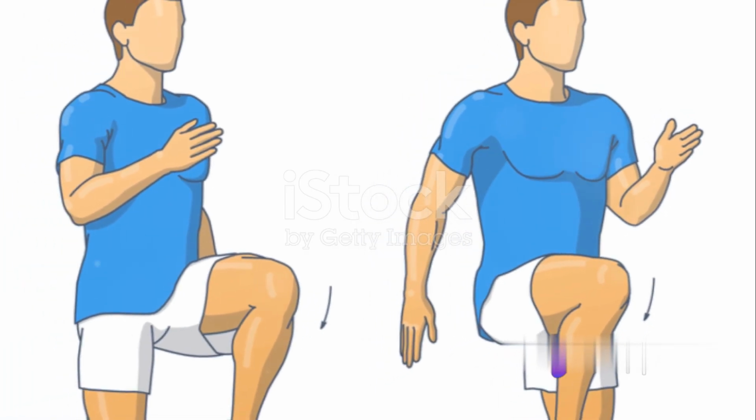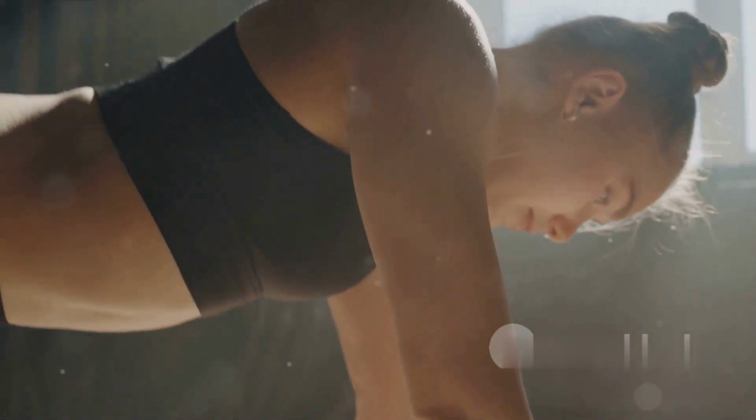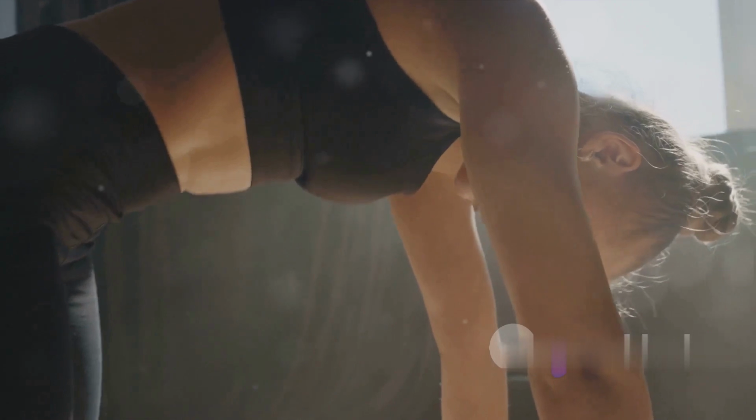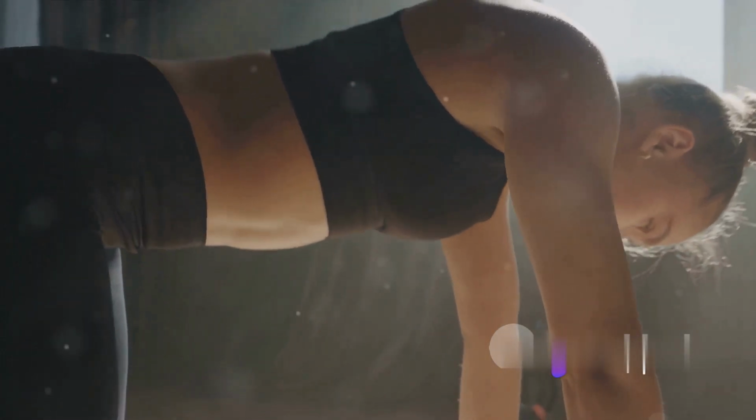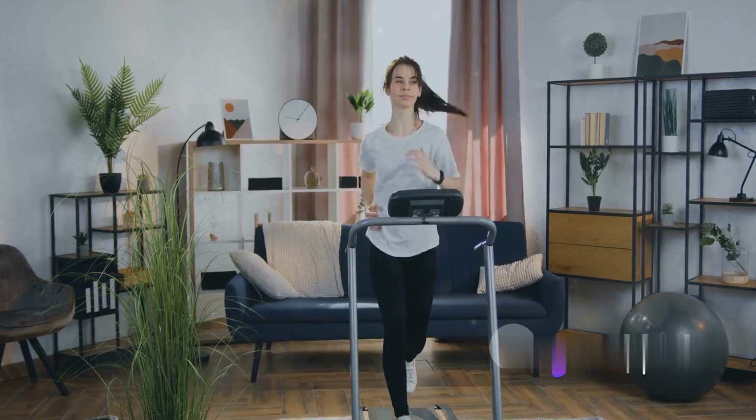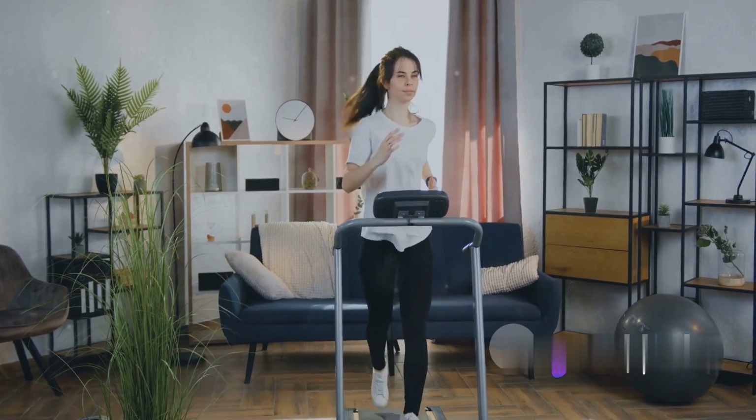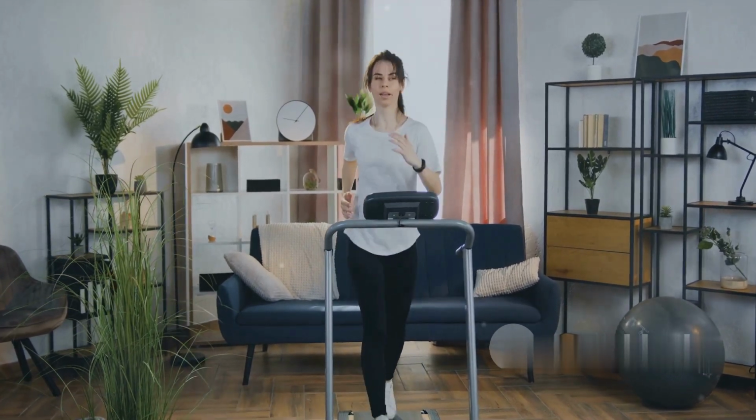Firstly, flexion and extension. Imagine bending your arm at the elbow or straightening your leg. That's flexion and extension in action. Flexion reduces the angle between two body parts, while extension increases it. This movement type is essential in activities like squatting, running, or even typing on a keyboard.